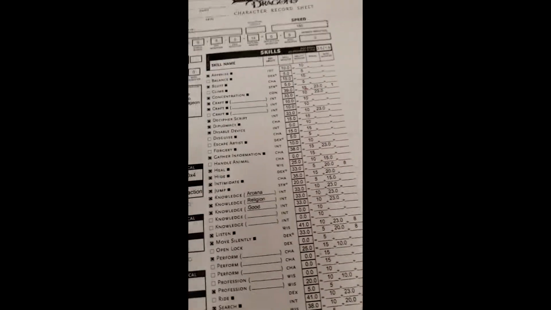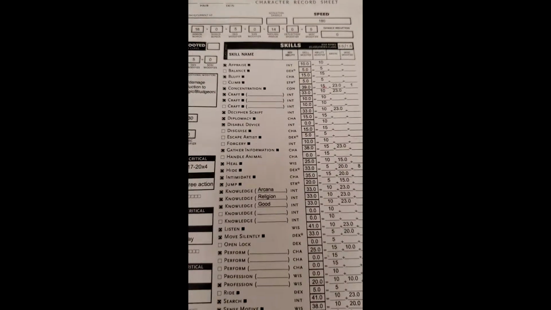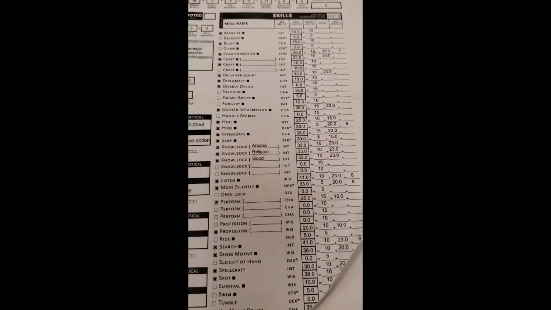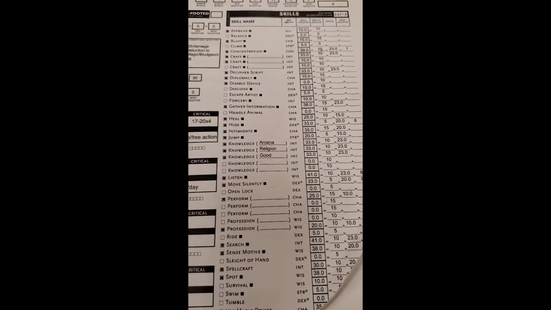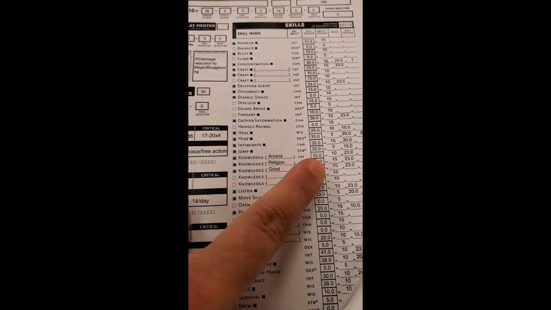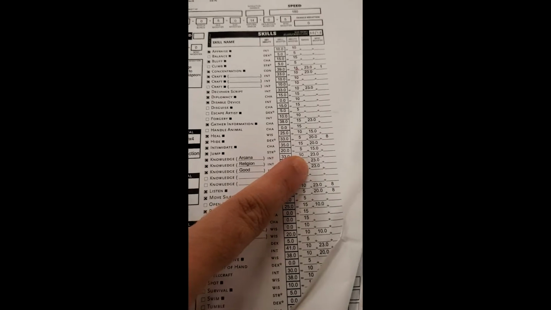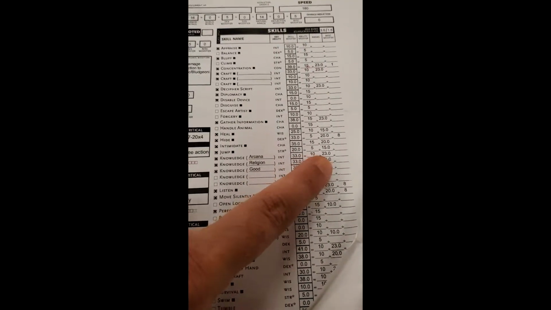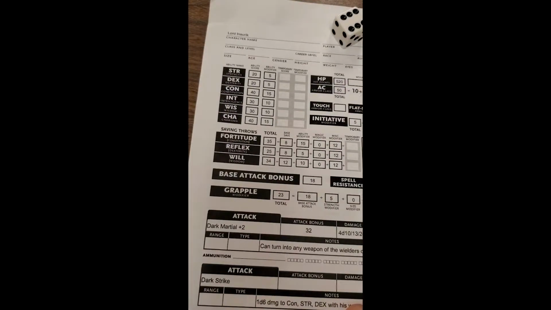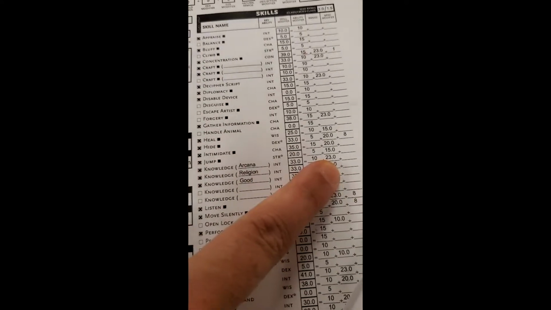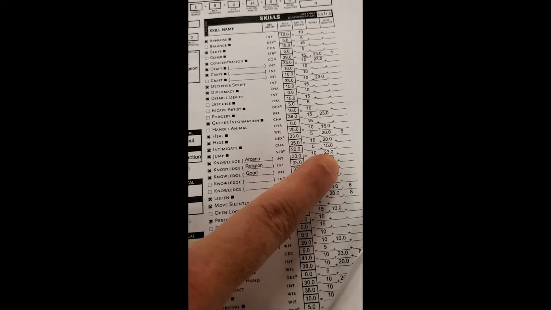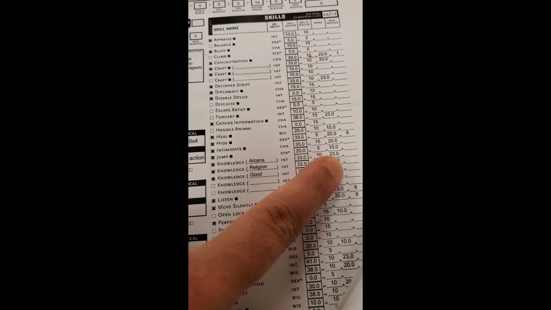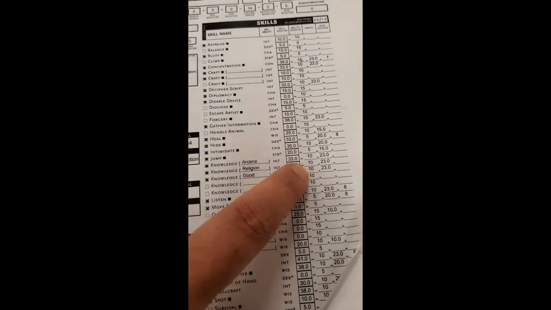And then over here we have our skills. See how some of them are really nice. Like my knowledge arcana is 33. And you get that because 10 is my ability modifier for intelligence, which is up here. And then how many skill ranks I have in it, which is 23. 10 plus 23 is 33.